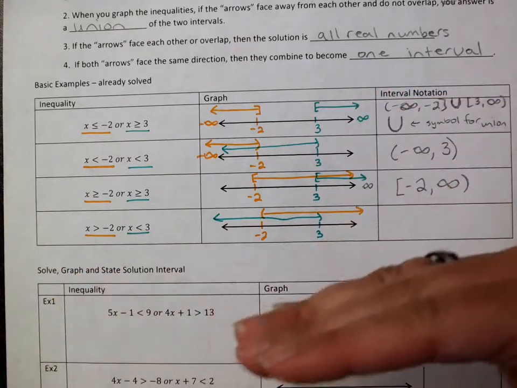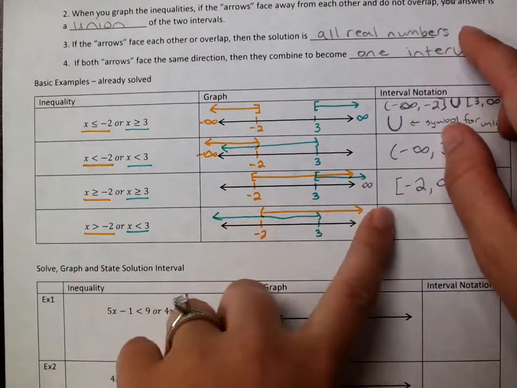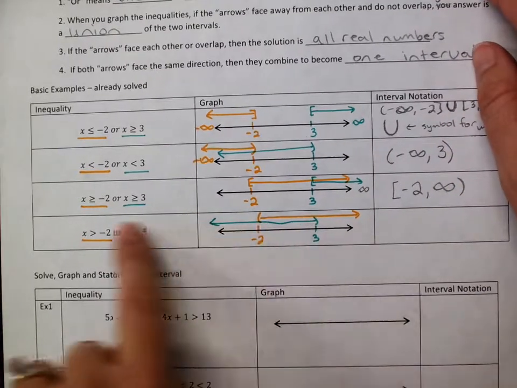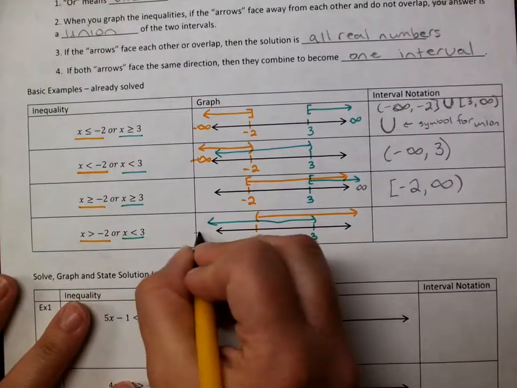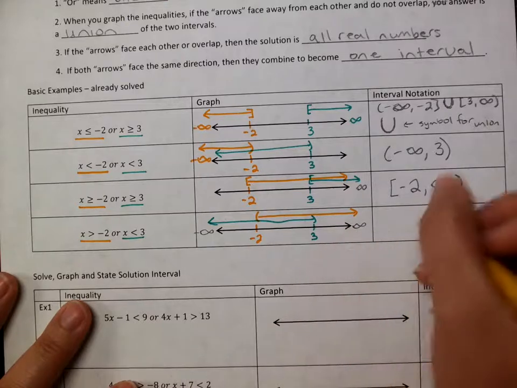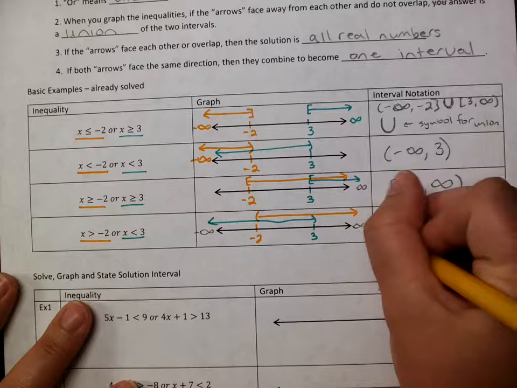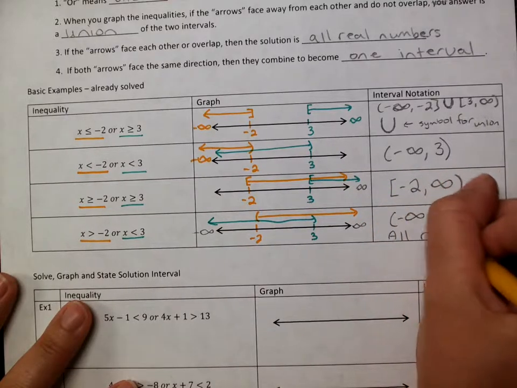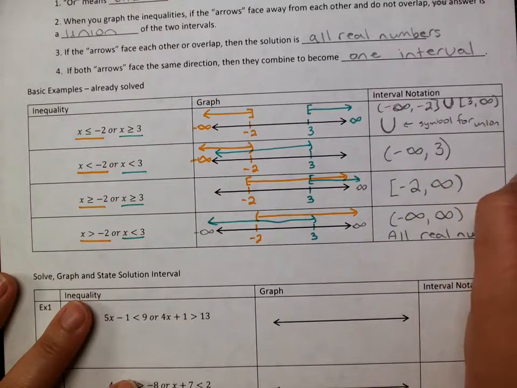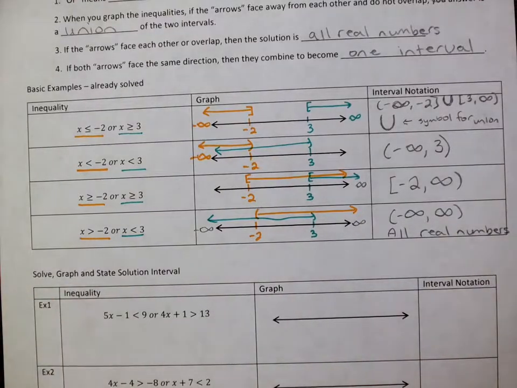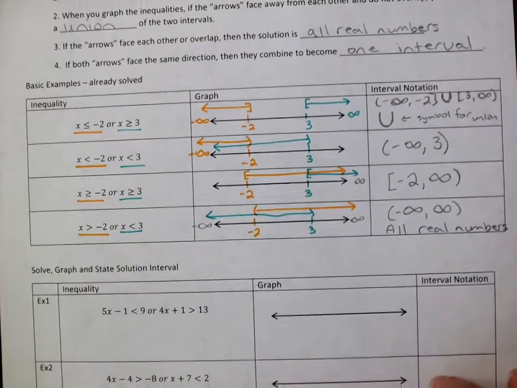Again, you kind of smush them all together and it just becomes one interval, and it runs all the way from negative infinity to infinity. So it's just one big never-ending interval of all real numbers. So it's just a non-stop interval.